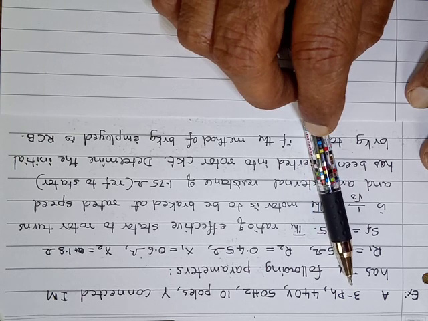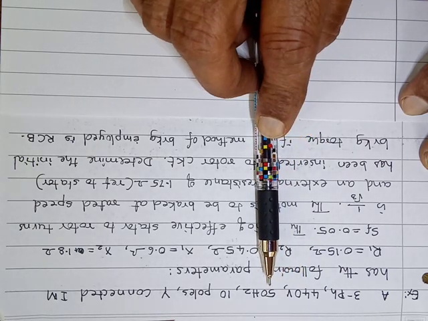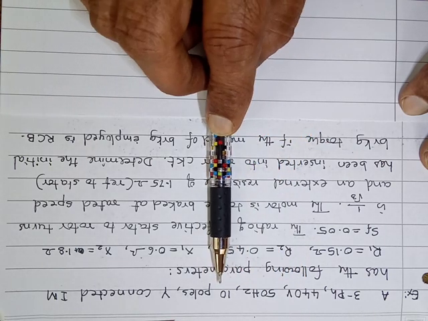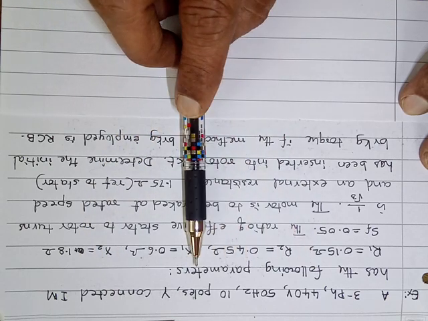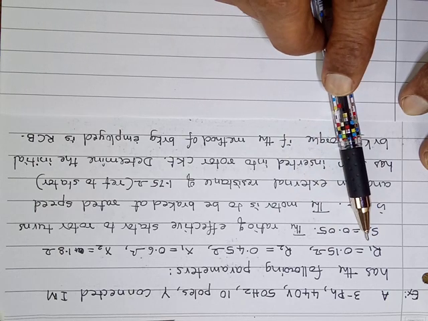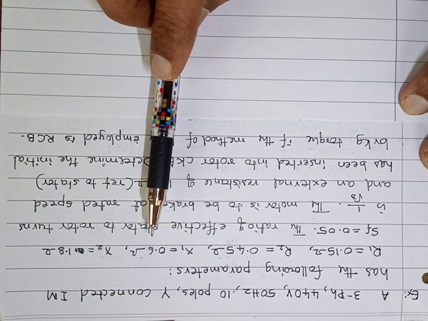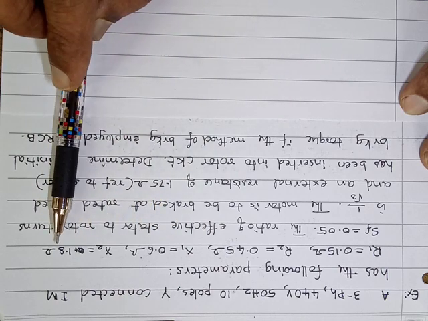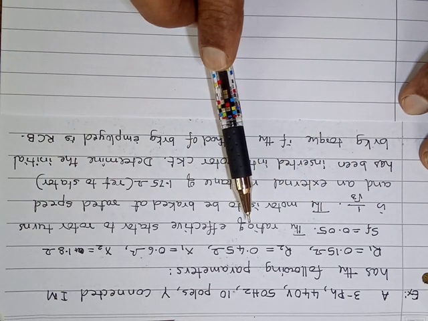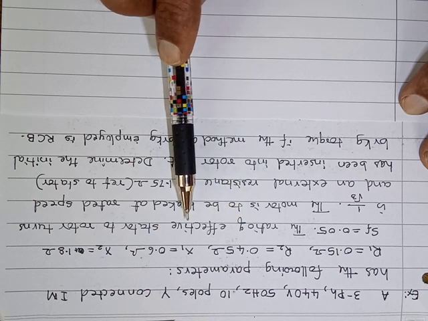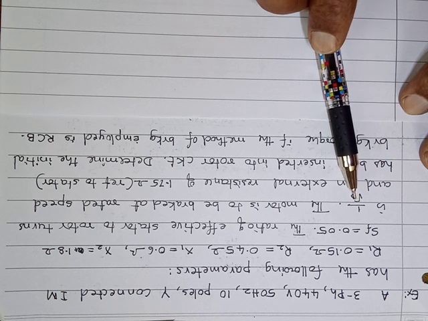Statement of this problem goes like this. A three-phase 440 volts 50 hertz 10 poles star connected induction motor has the following parameters: R1 0.15, R2 0.45, X1 0.6, X2 1.8 ohms, SF 0.05. The ratio of effective stator to rotor turns is 1 by root 3.